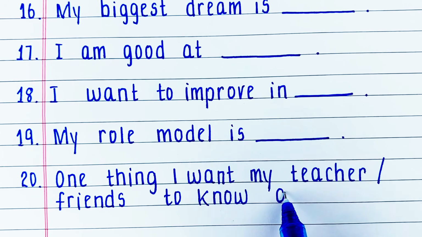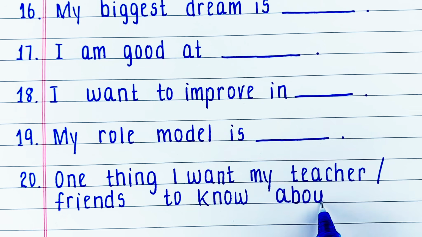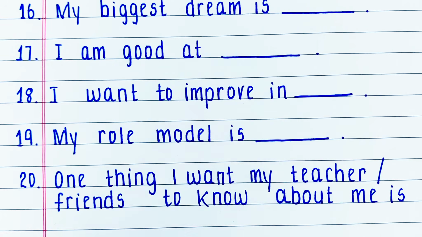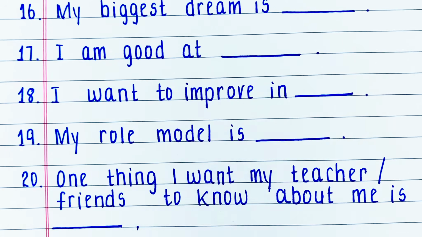Last line, on line number 20: One thing I want my teacher or friends to know about me is dash. Here mention a single or multiple speciality of yours.